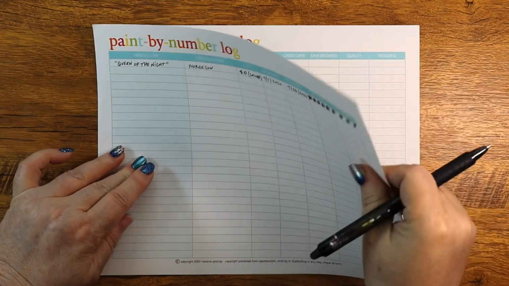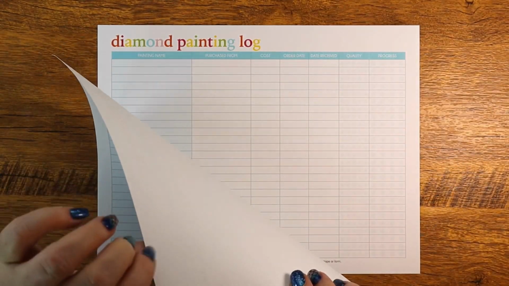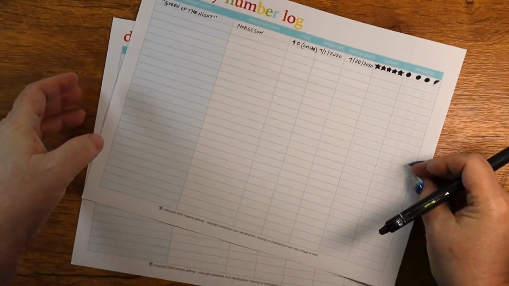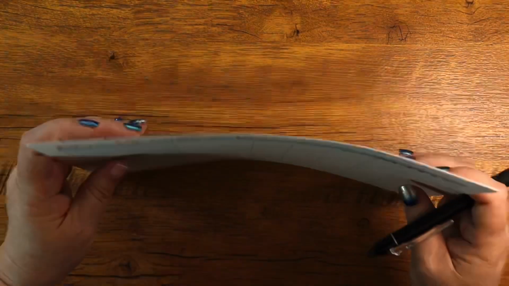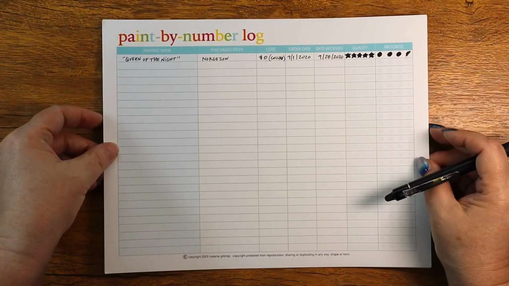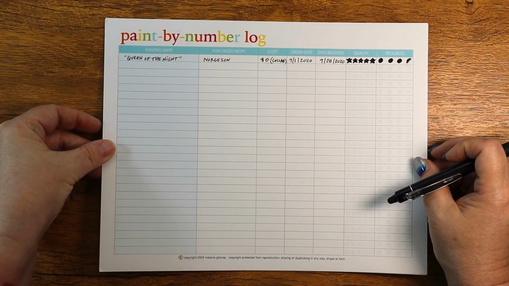It is a great quality paper. It's matte, but it's also two-sided, so that if you print it on both sides, you don't really see any show through. And then what I do, you can use this in a 3-hole punch if you want and put it in a binder.